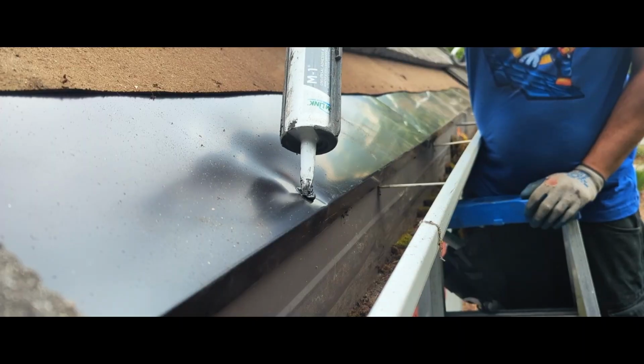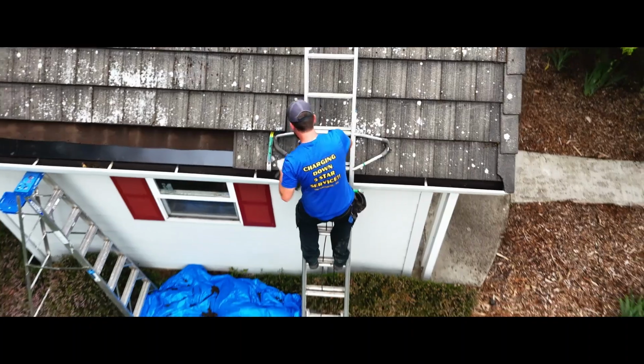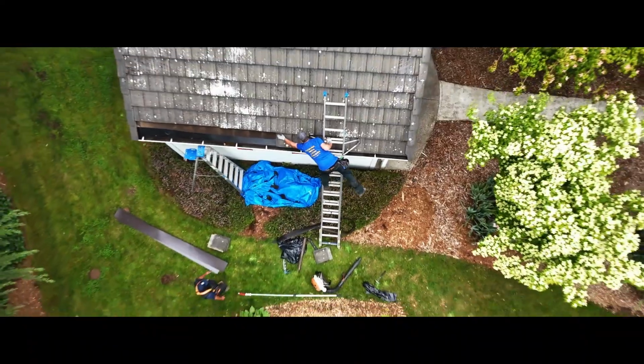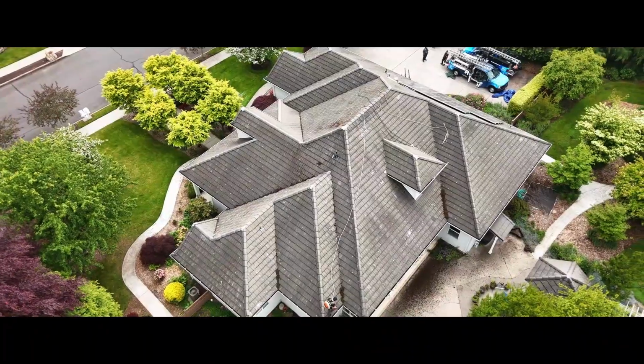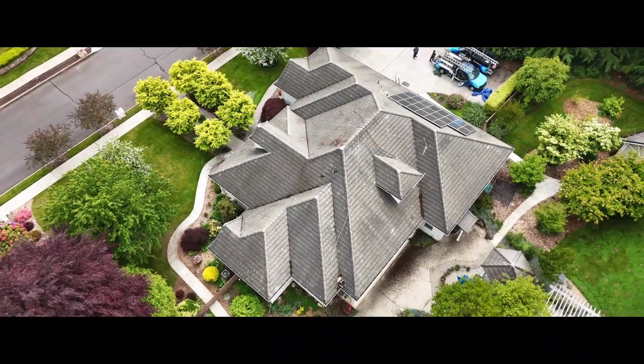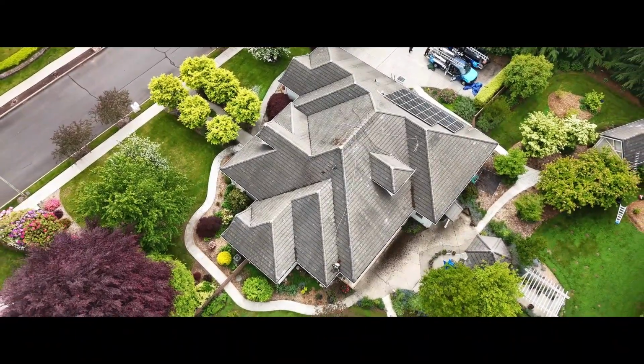In moments like these, precision means permanence. A job well done now means peace of mind in the wet months to come. As the morning fog lifts, so too does the burden from these rooftops. What was once vulnerable is now renewed.